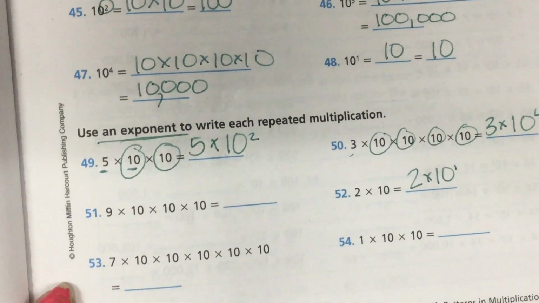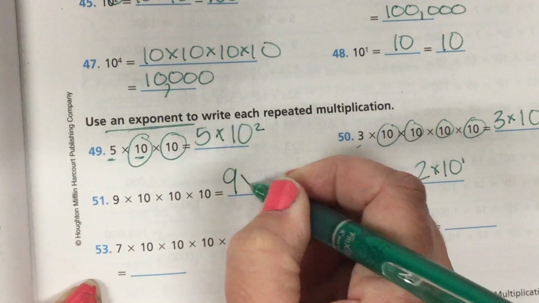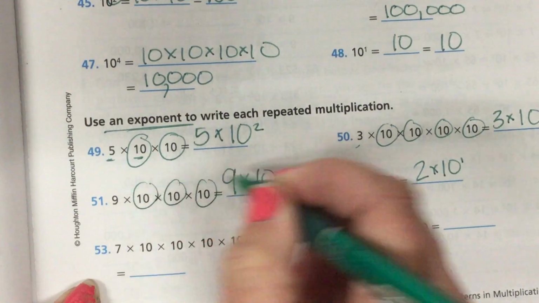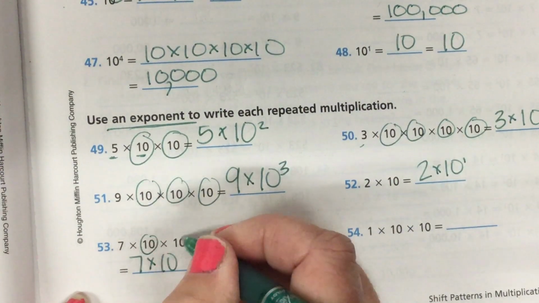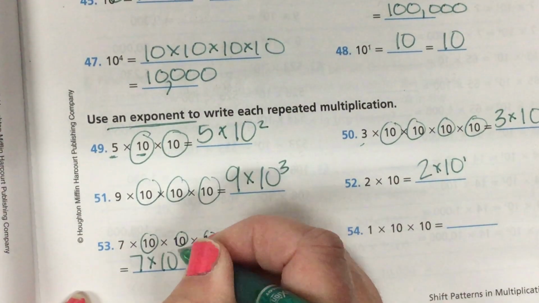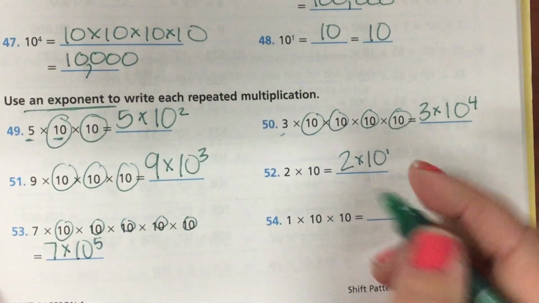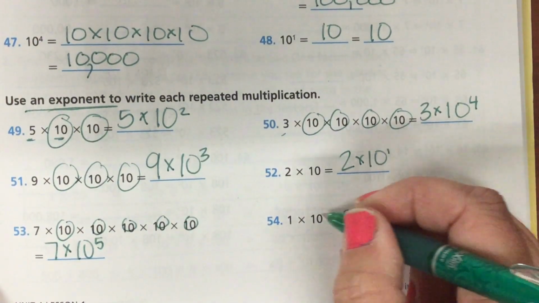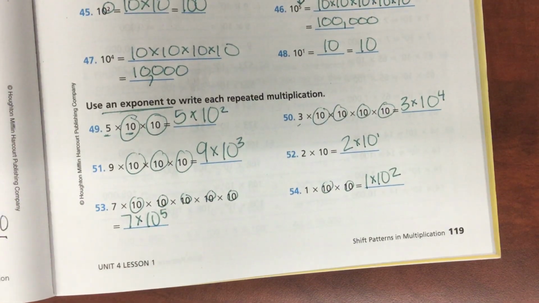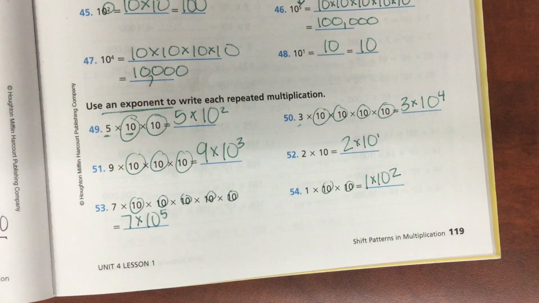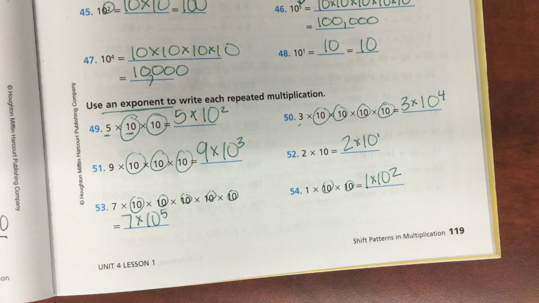Let's see, 9 times 10, 1, 2, 3 times. 7 times 10, 1, 2, 3, 4, 5 times. 1 times 10, 1, 2 times. Compare my work to yours. How'd we do?